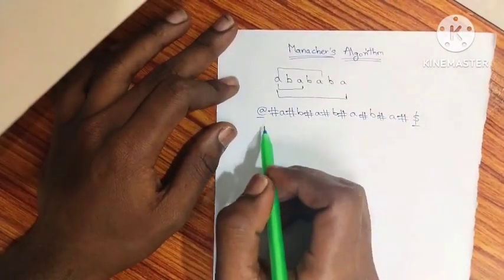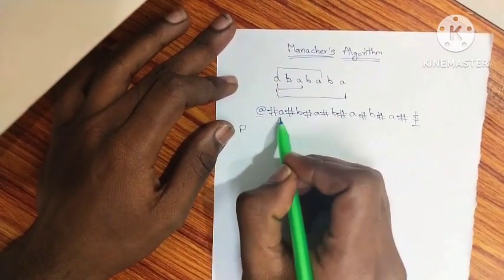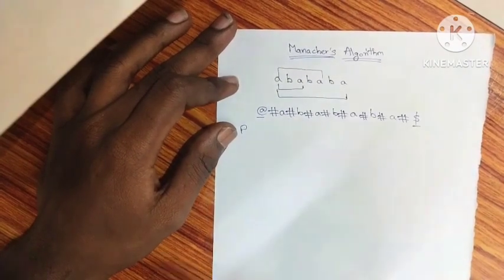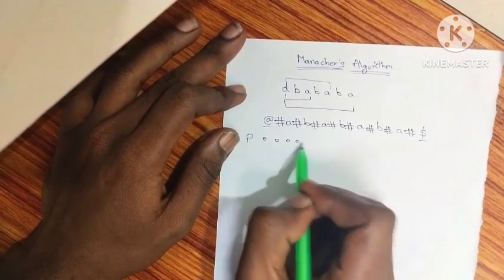Now let's consider an array P that helps to find the expansion length at each character. First, consider all the values as 0.